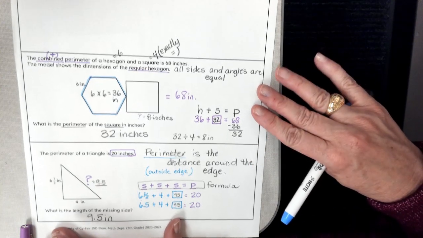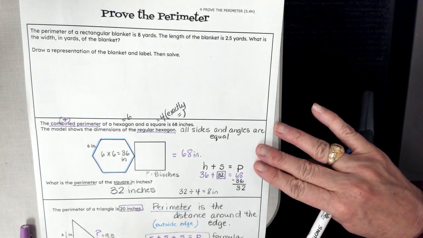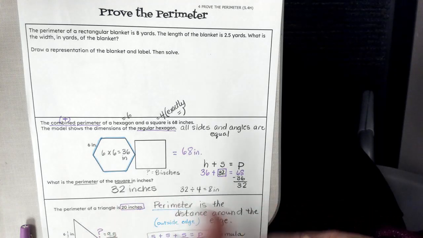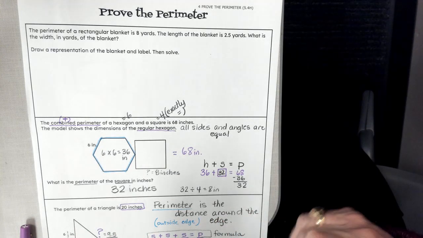Okay, and let's go to our last one. The one here at the top. It says the perimeter of a rectangular blanket is 8 yards. The length of the blanket is 2.5 yards. What is the width in yards of the blanket?